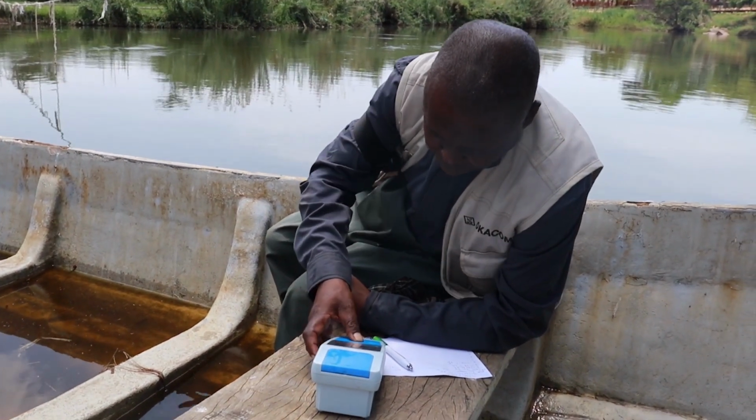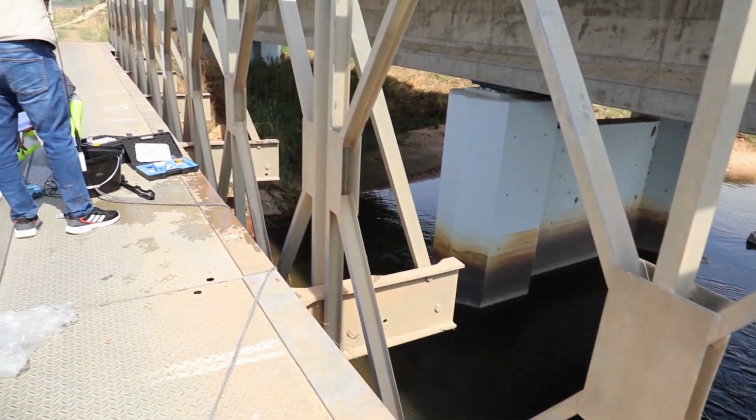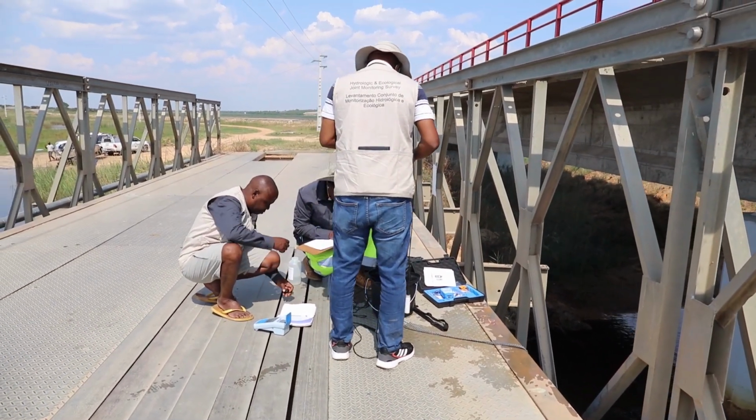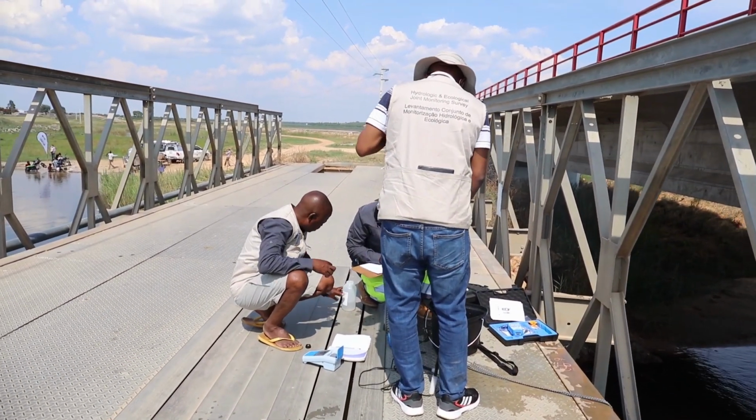So that's why we are looking at the chemical properties of this river, because it's so important for the livelihood and the environment, the water environment.